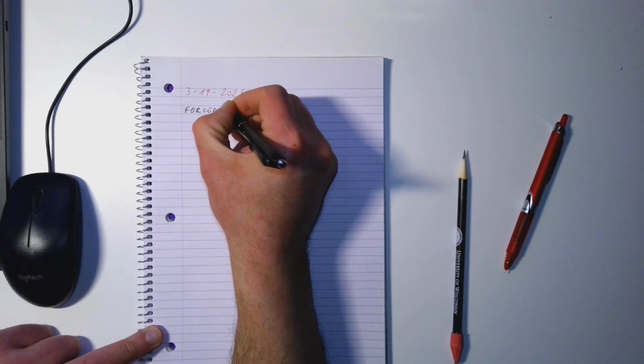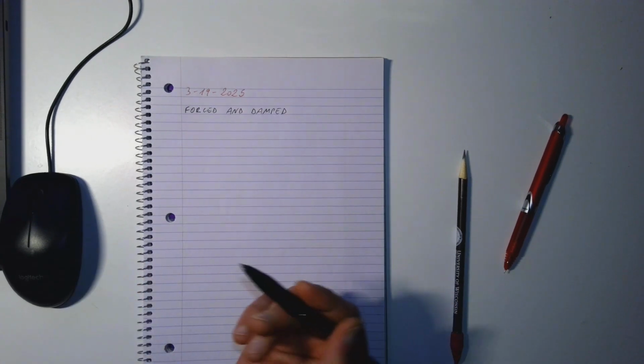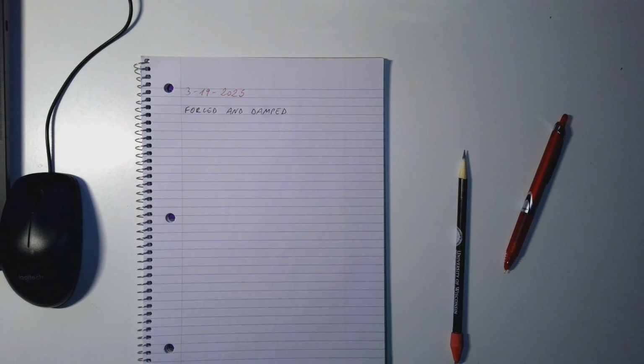So as you can imagine, as we did for free systems, we went through several cases. So we went from the free undamped system to the free damped systems. In this case, we are going to do the same. So far we looked at forced undamped systems. So now the next step is to look at forced damped systems. So you should have at least an idea of how our equation would change, but we can look at this together. So let's assume that we have a system that again is forced and damped. Again, forced means that we have an external force, and damped means that we have some damping effect.